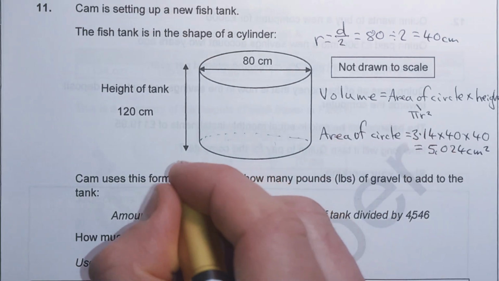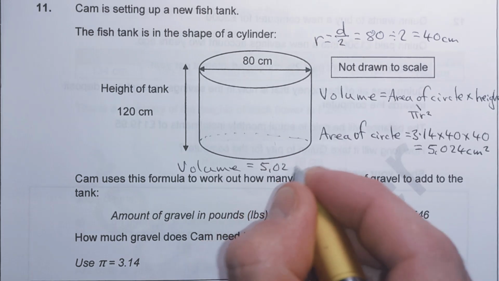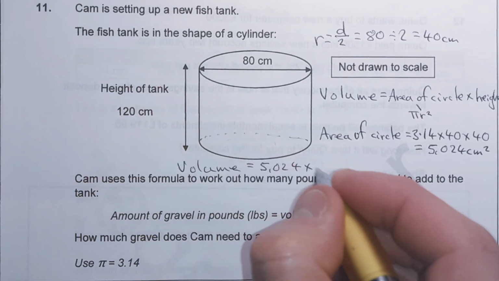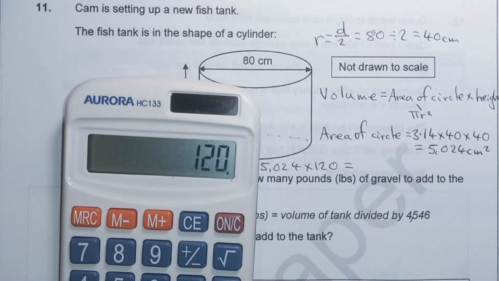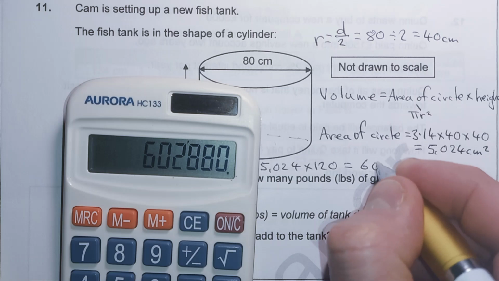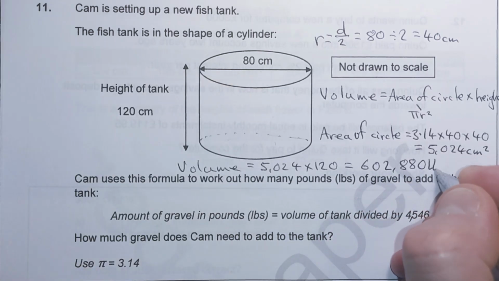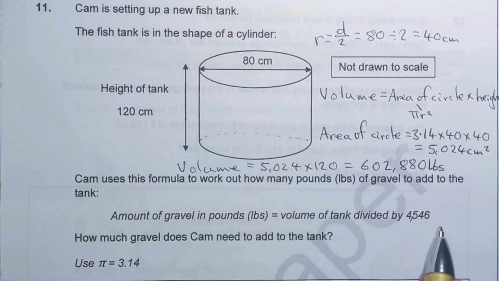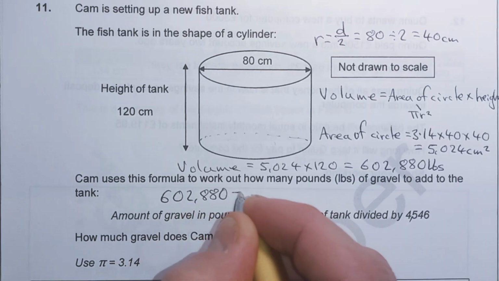For the volume, we need to take that area and multiply it by the height, which is 120, to give us 602,880, and that is the volume. We need the volume of the tank divided by 4,546. So 602,880 divided by 4,546.